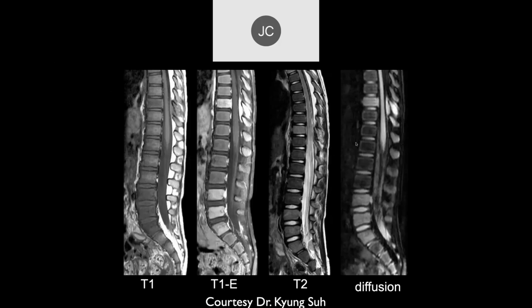You go to the sagittal images. What does that look like? Is there edema in the vertebral bodies? Yeah, so this is T1. This is contrast enhancement where some of the bodies become bright. And then we can see on the T2, those that enhance also have a little bit of edema in them.